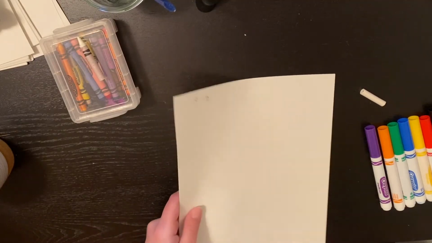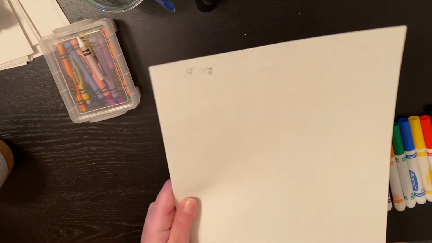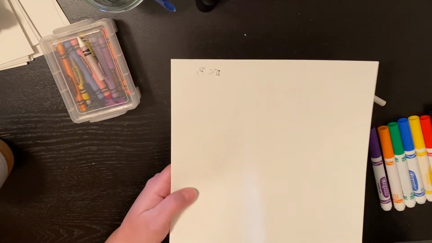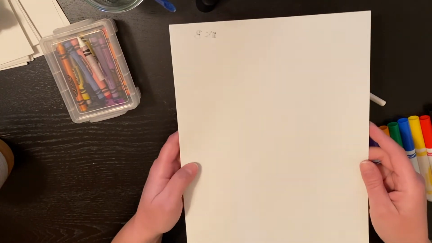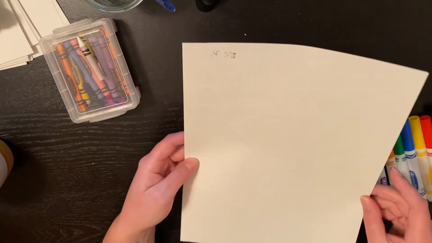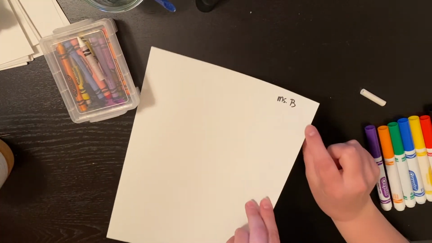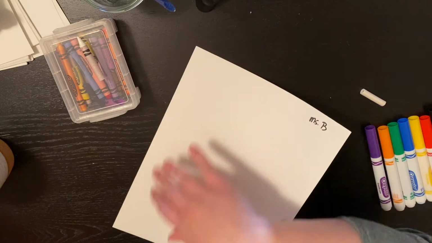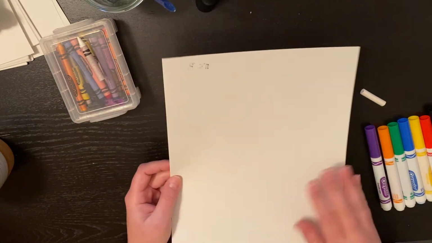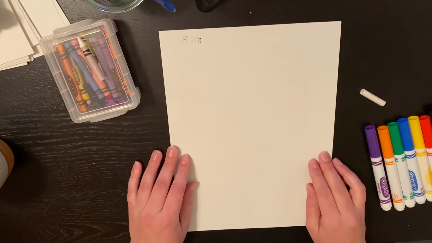All right, so I have my paper here that is full of different textures that I found from around my workstation. You went around the house to find them, which was great. Now see, here's my name. There's no textures back here. My textures are all on the front here, even though you may not be able to see them very well.